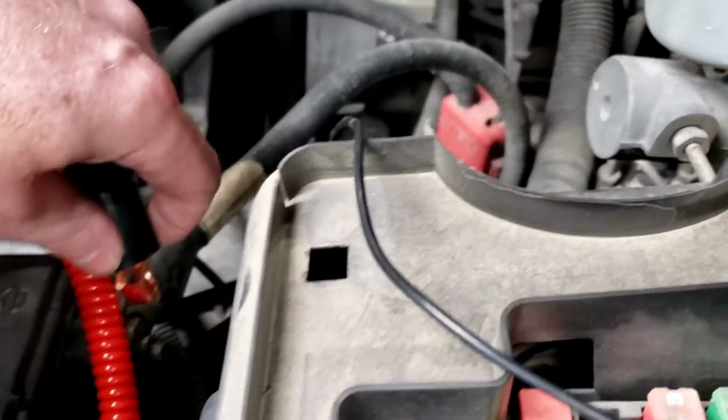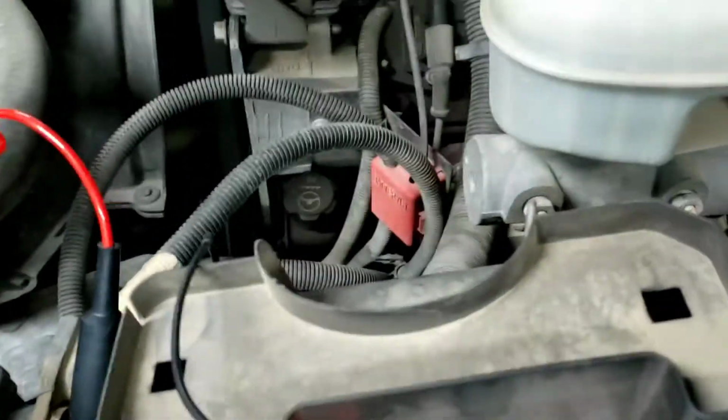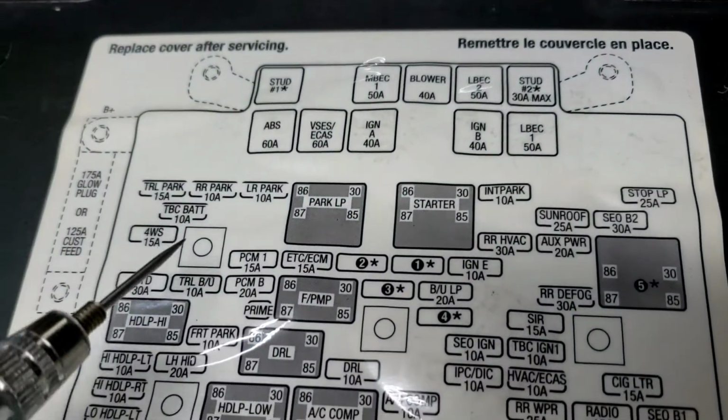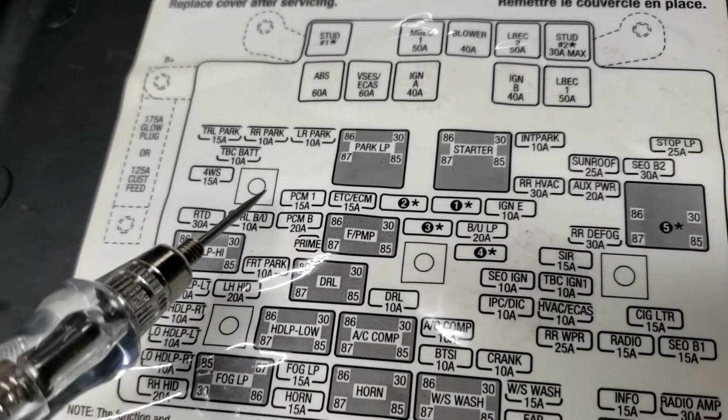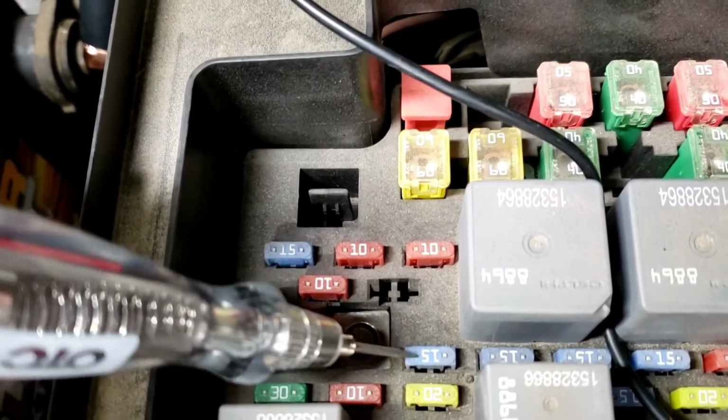Go to battery ground. Always check your test light, make sure it works. It does. The PCM1 fuse is this one right there, to the right of that. So that's the fuse right there.